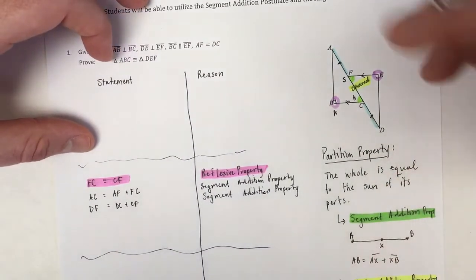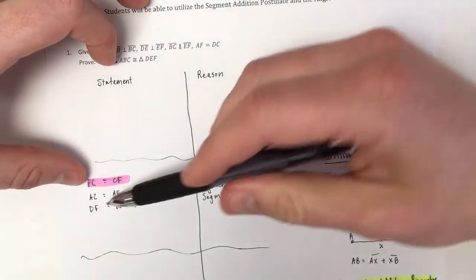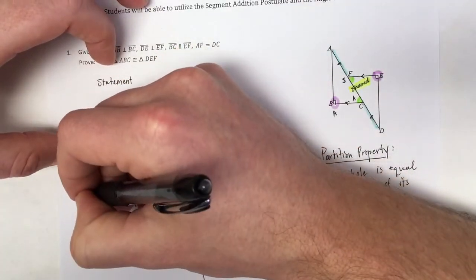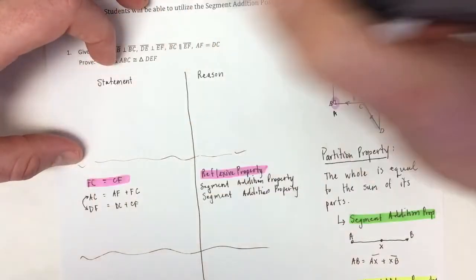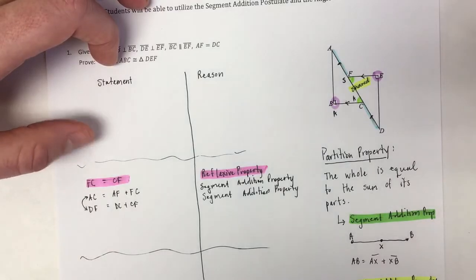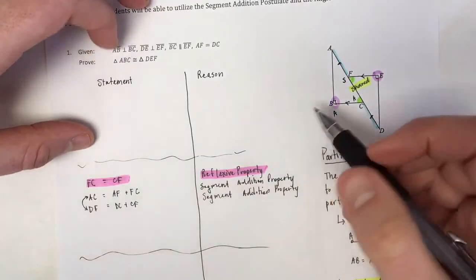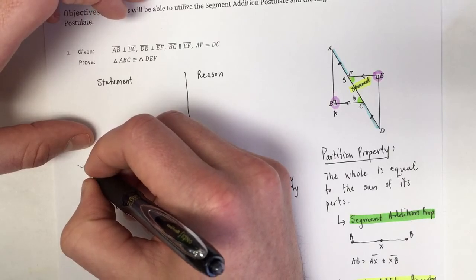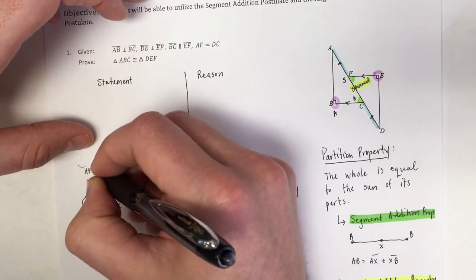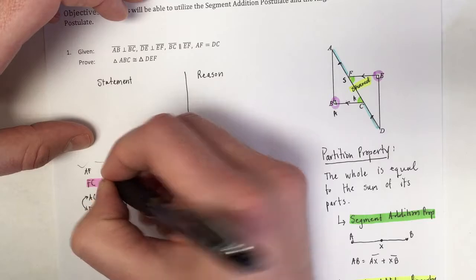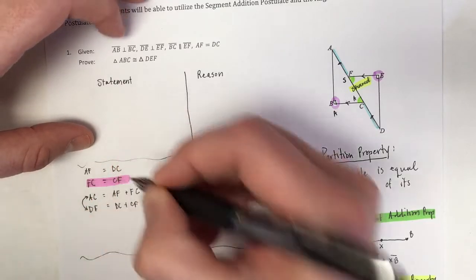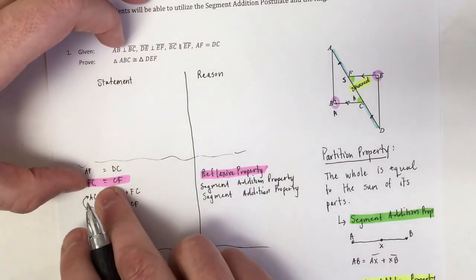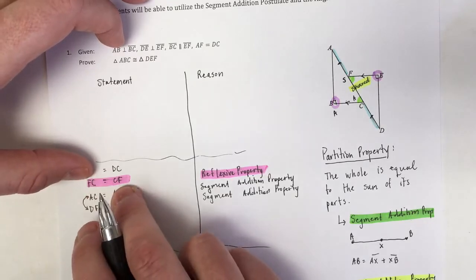Okay. And now, ultimately, what I want to do is prove that AC and DF are congruent or equal. So I want to prove those two pieces are equal. How do I build that up? Well, part of my given, as a reminder, let me just rewrite this, is that AF is equal to DC. And then directly beneath it, I know that FC is equal to CF.